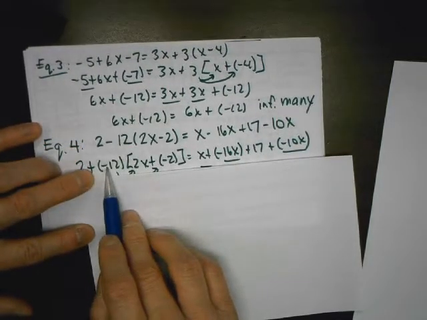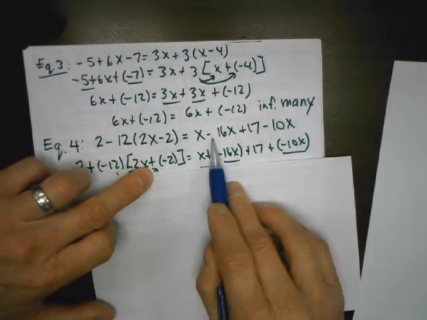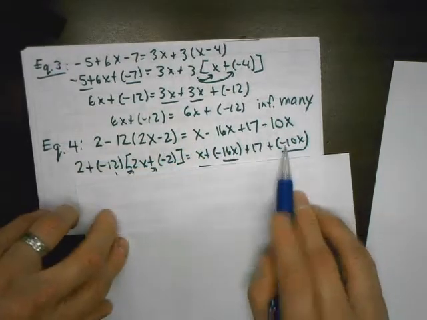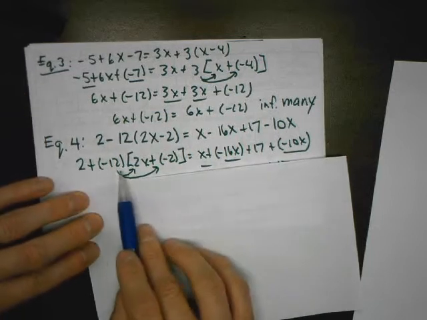Number 4, rule for subtraction first. That's subtraction, so I do add the opposite. Draw 2 sticks. Add the opposite. Add the opposite. Here, add the opposite. Now I'm going to distribute and combine like terms.